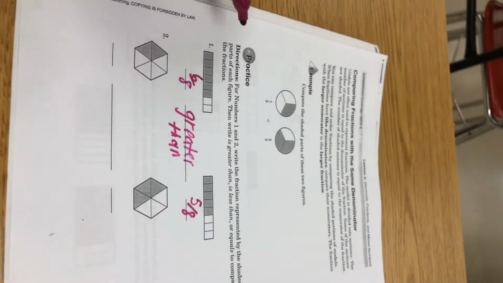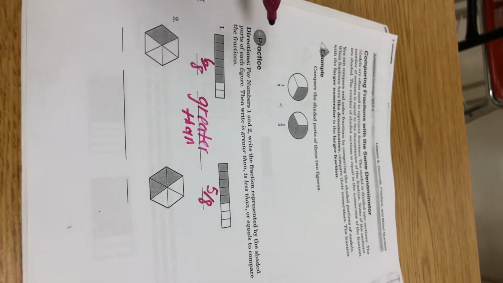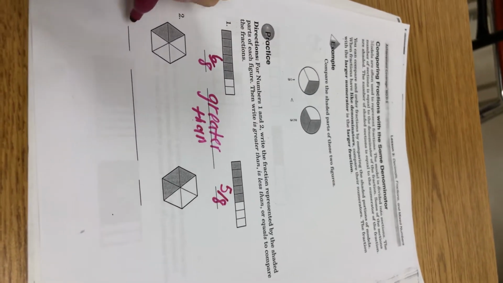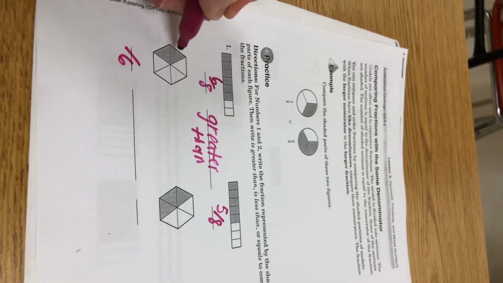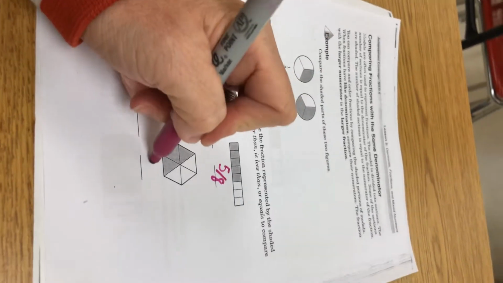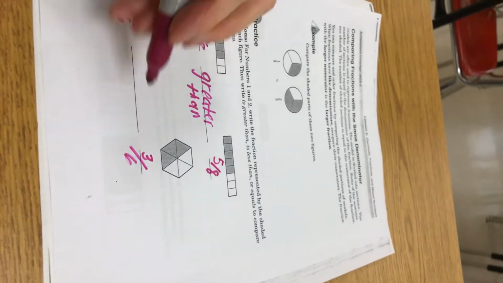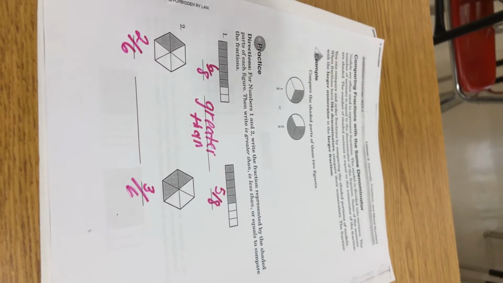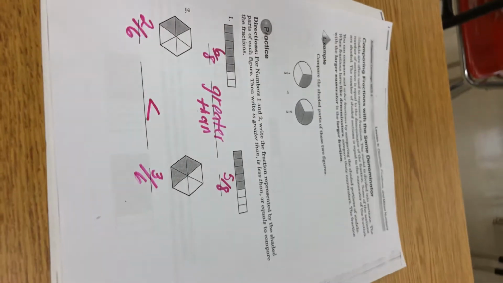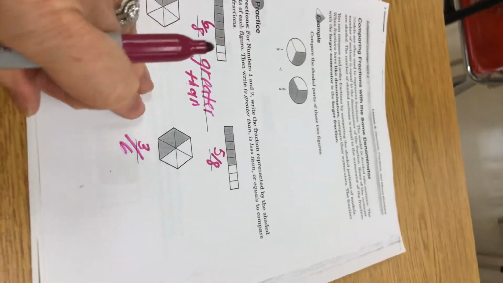Okay, so the next one, we're broken up into 6 pieces, both of them. So we're going to have the denominator of 6. This one is 2/6, and this one is 3/6. And guys, since it's kind of hard, I think I'm just going to put the symbol in here. So same denominator, just look at the top number. 3 is larger, so that's going to be 2/6 is less than 3/6.